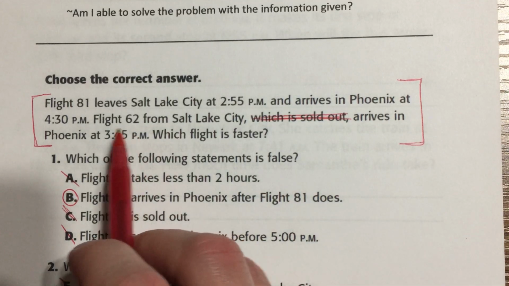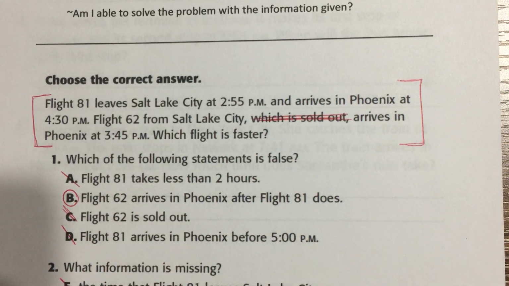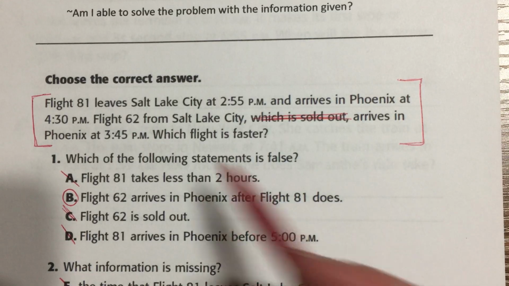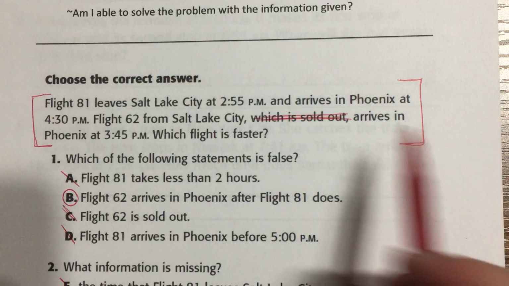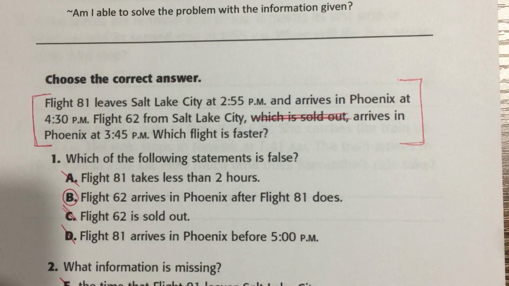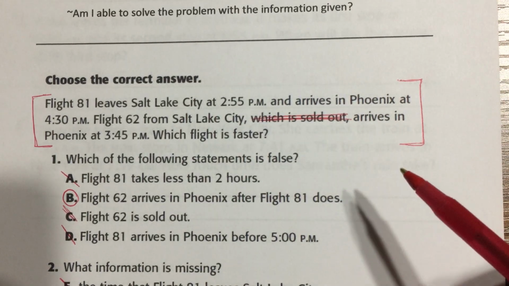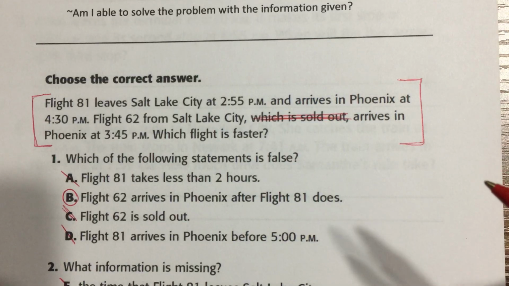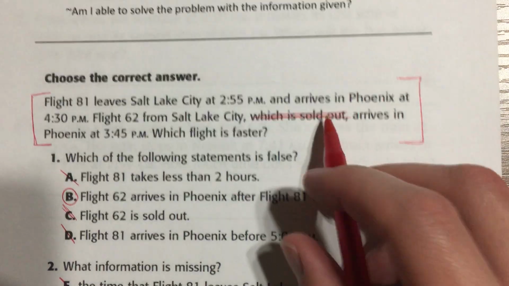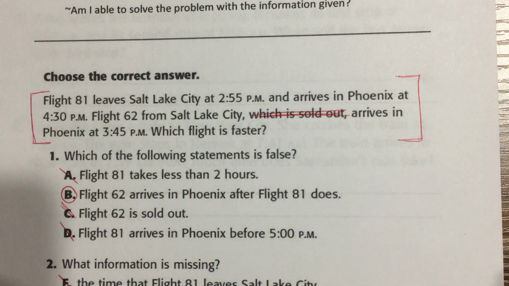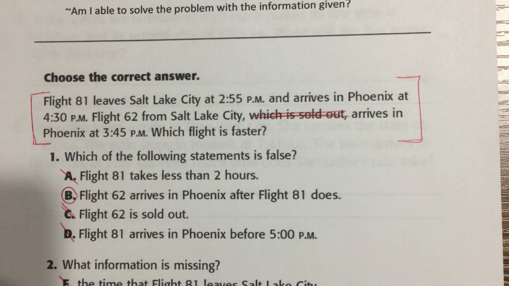Does Flight 62 get to Phoenix at 3:45? Or does he get to Phoenix, I should say, at a different time if it's not sold out? We don't know. Doesn't really have any effect on it at all. Okay, we don't need to know that the planes are sold out. We need to know what time they leave their original spot and what time they arrive in their destination. Whether or not it's sold out doesn't really have any impact on the problem we're trying to solve.